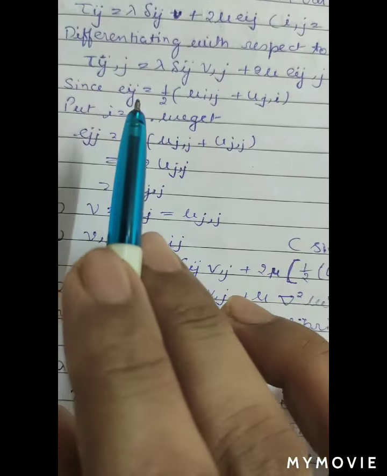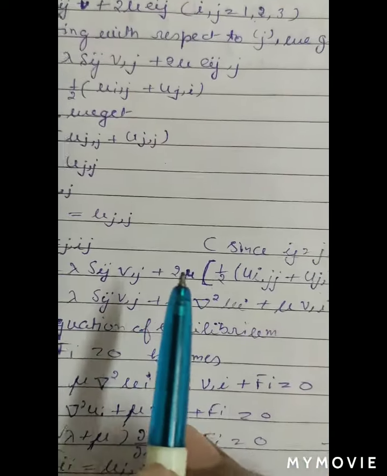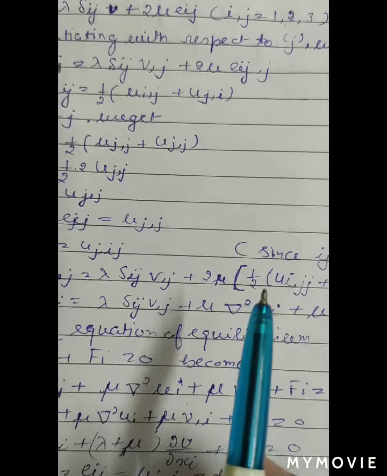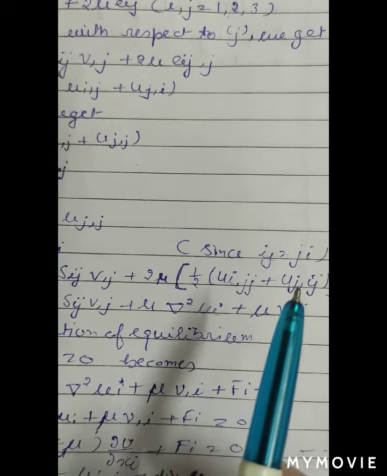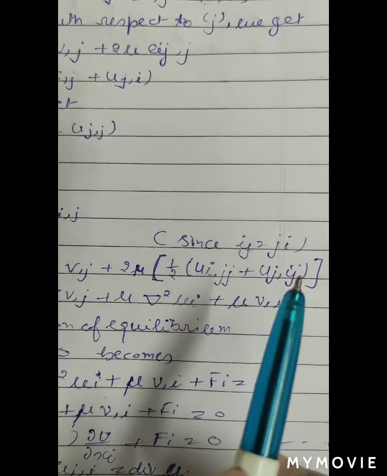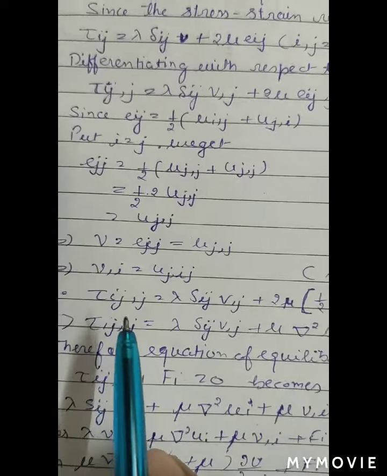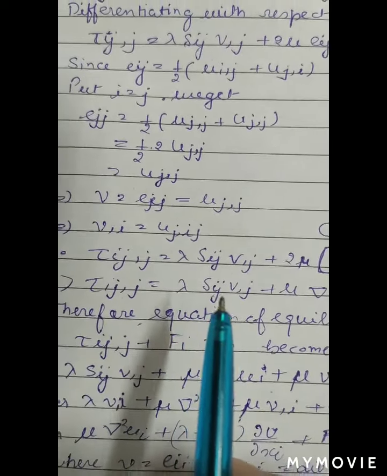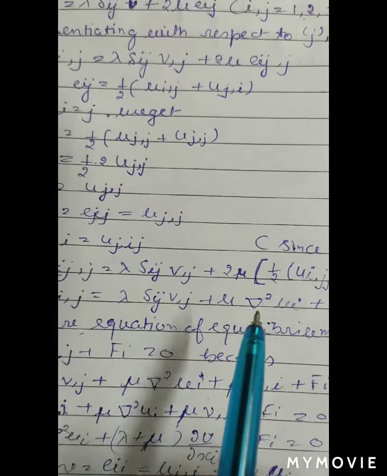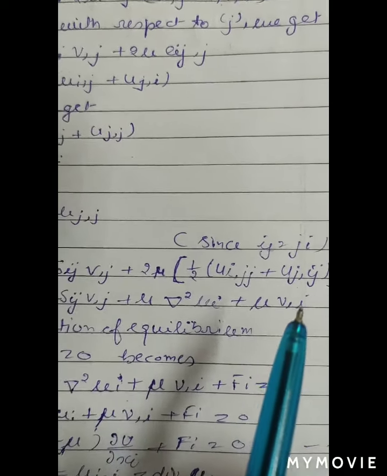In place of e ij, differentiating with respect to j, we get 1/2 (u i,jj plus u j,ij) differentiating with respect to j, first part, then second part. So tau ij,j is equal to lambda delta ij v,j plus mu del square ui plus mu v,i.